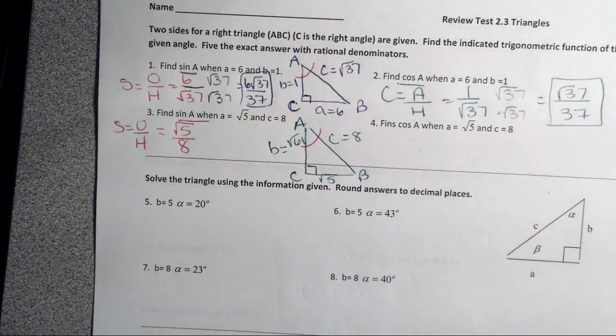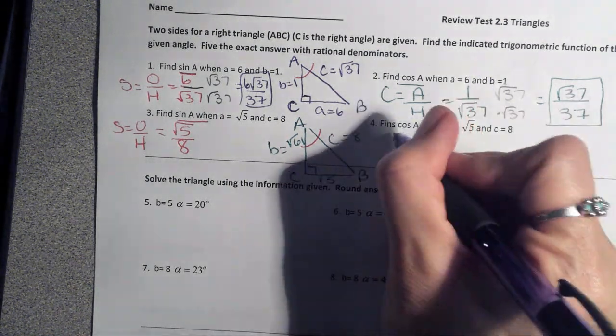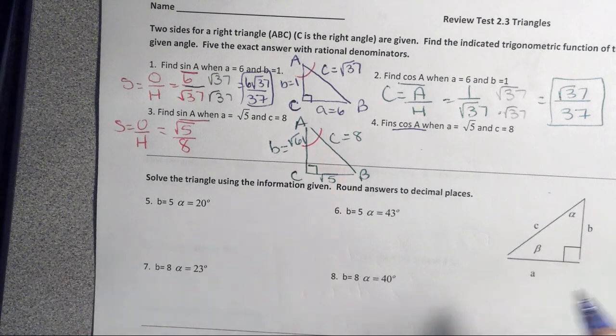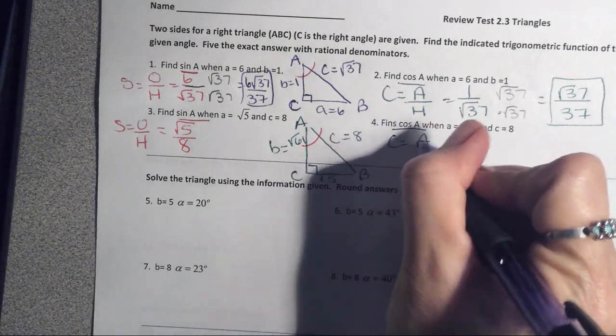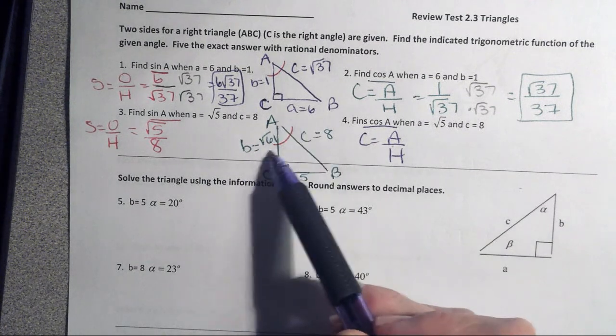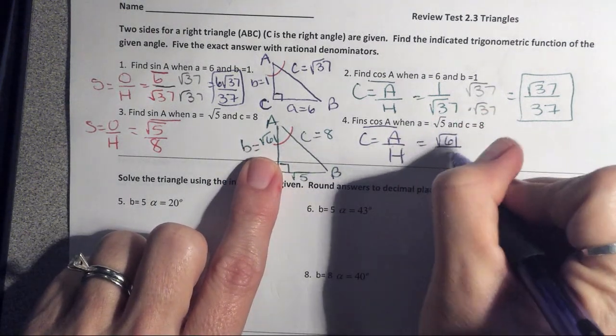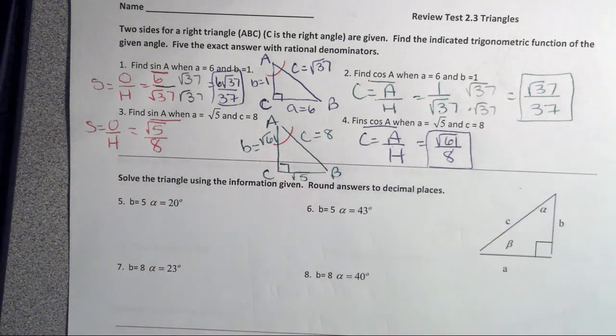Done. I'm going to come over here to this other side, and they want me to find cosine of A. I've already swished the A. Cosine is your adjacent over your hypotenuse. Adjacent to angle A is B, which is square root of 59 over 8, and we're done. All right, so that's how you're going to do 1 through 4.